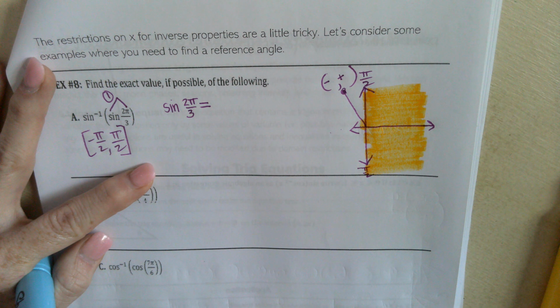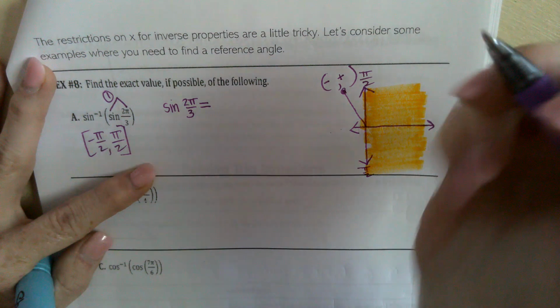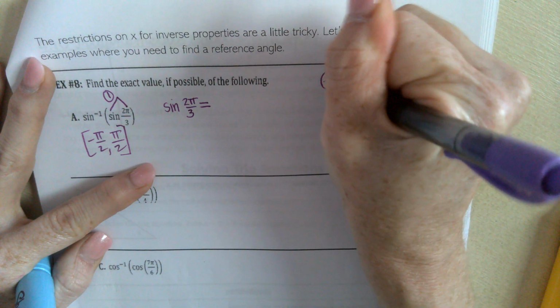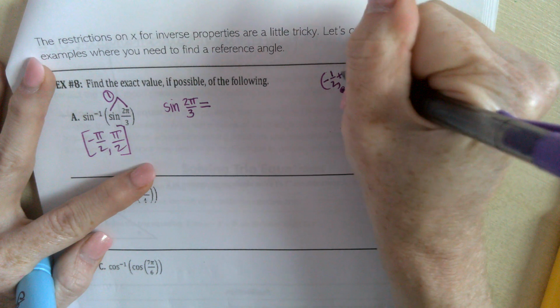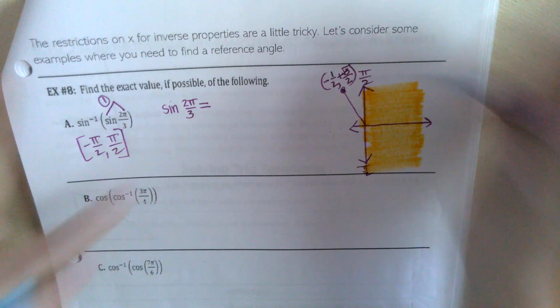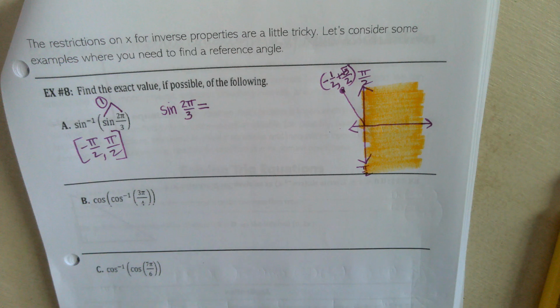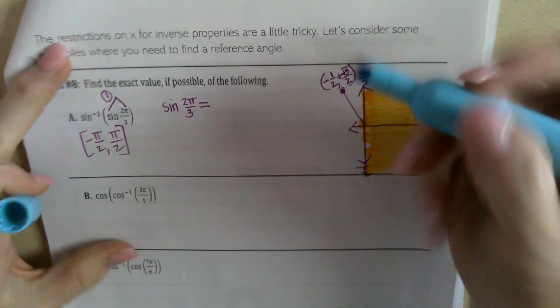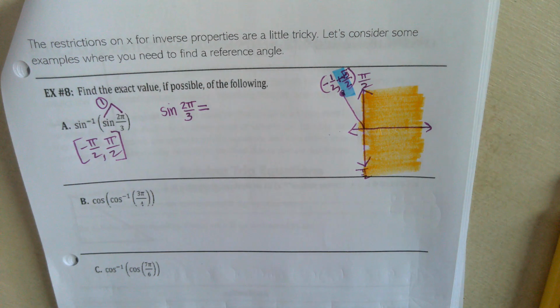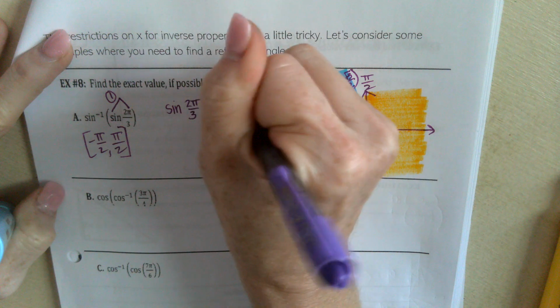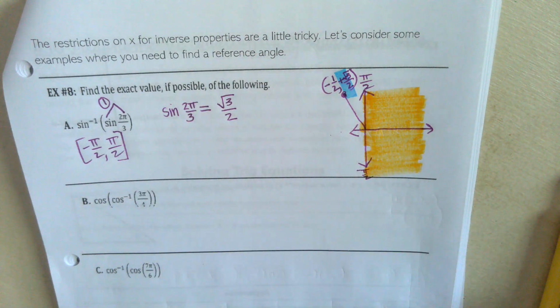What is the coordinate? Negative 1/2 and square root 3 over 2. Perfect. Okay? So what I need is the y value. The y value is this square root 3 over 2. Okay?